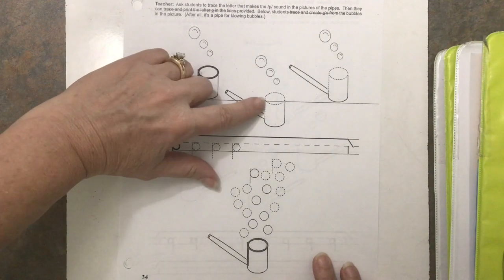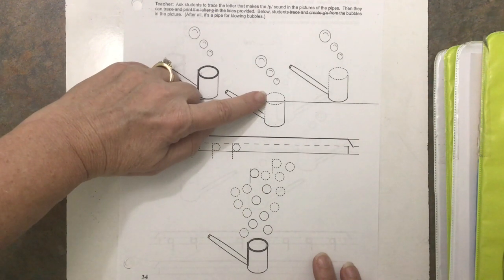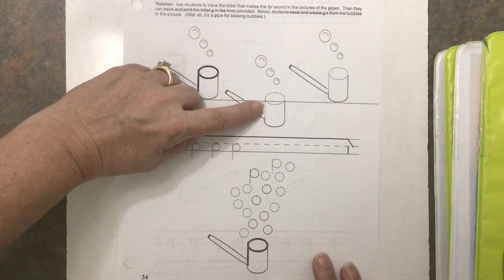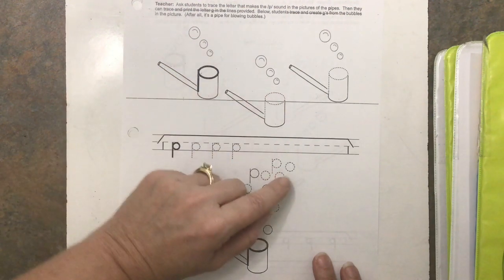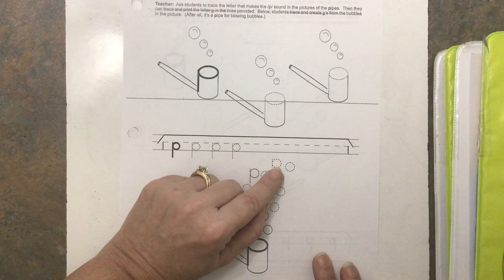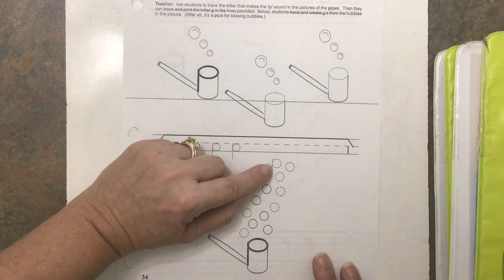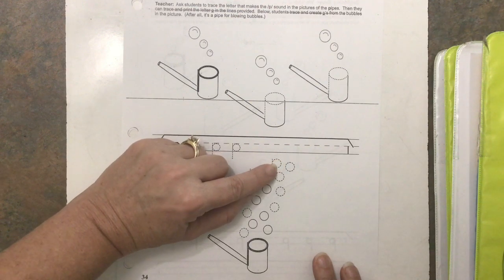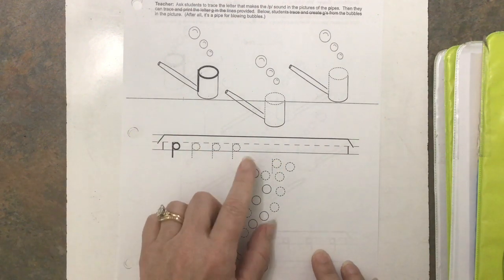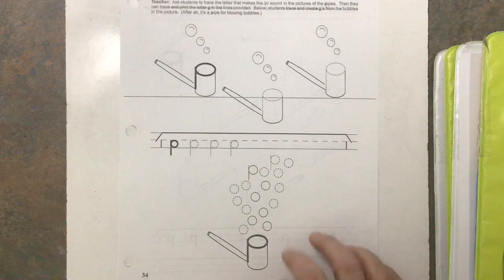Now, anytime you're going to trace the P, remember to start and go down and back up and then blow the bubble. So you do not want to trace the bubble first. You want to trace the stick going down inside the bubble stuff and then blow the bubble. Okay, so make sure that we're tracing these the right way.